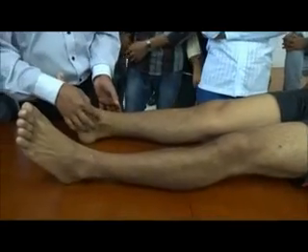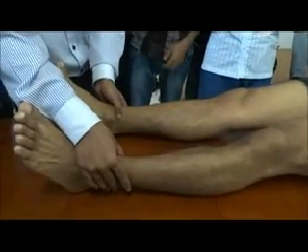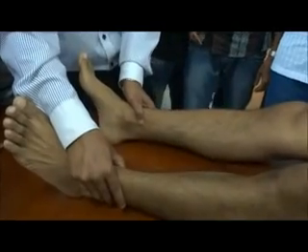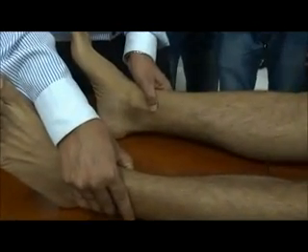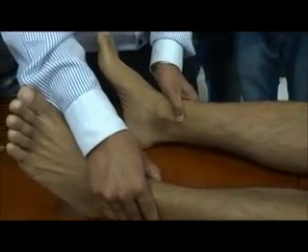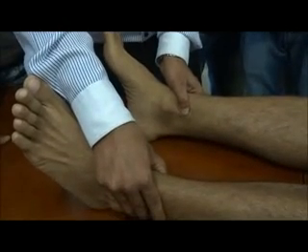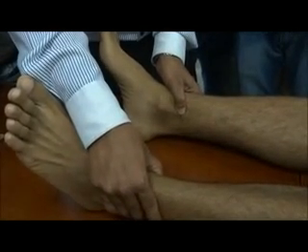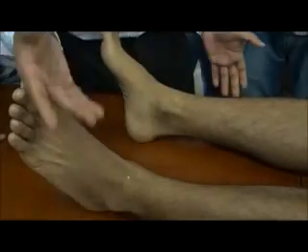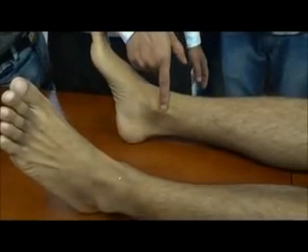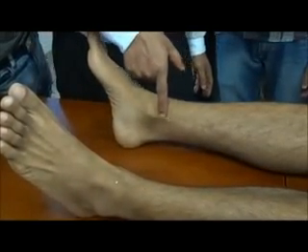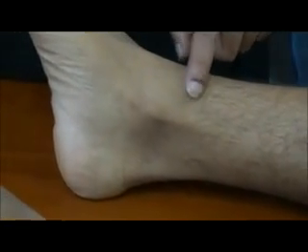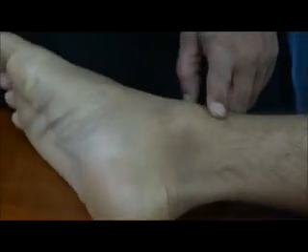You need to put the thumb just above the medial malleolus and press it for at least 30 seconds. Then you need to check whether there is any pitting edema or not. Remember this: if this pitting area remains for more than 1 minute, then it is edema.